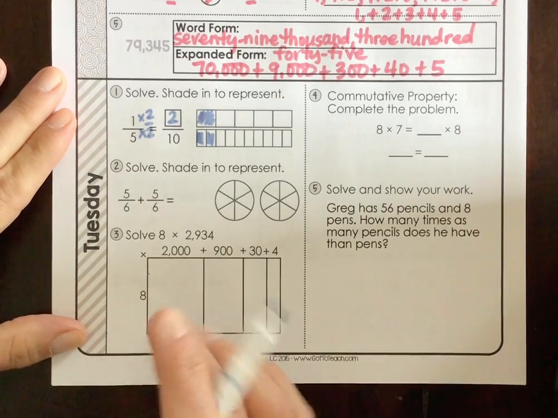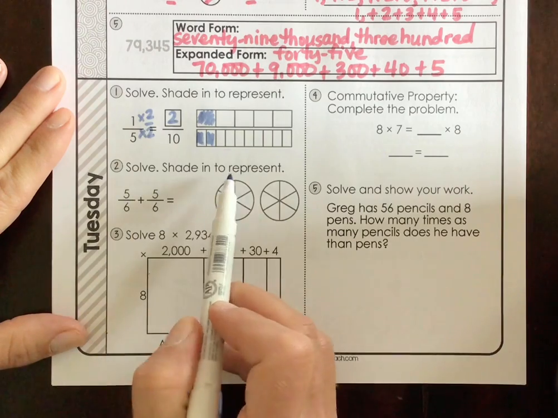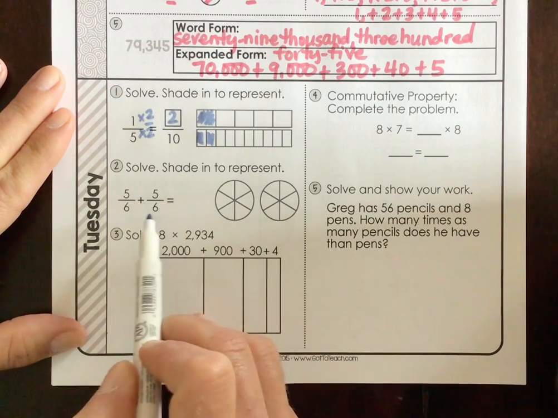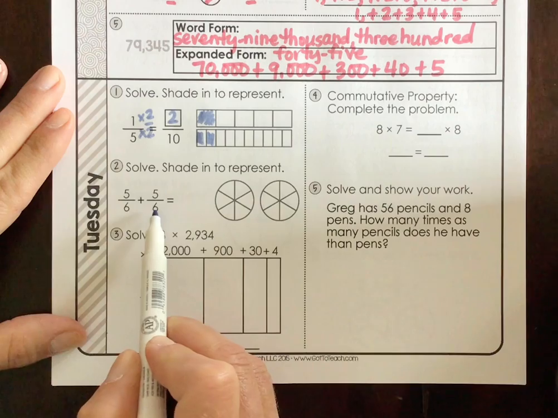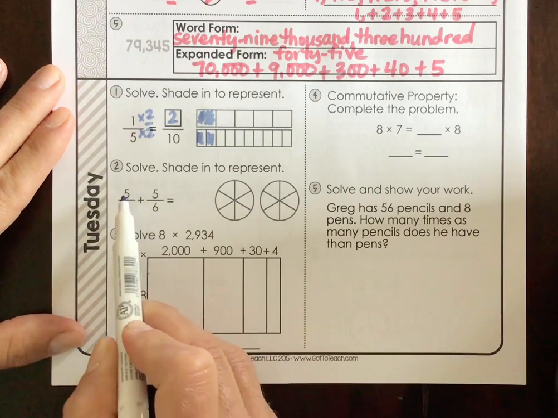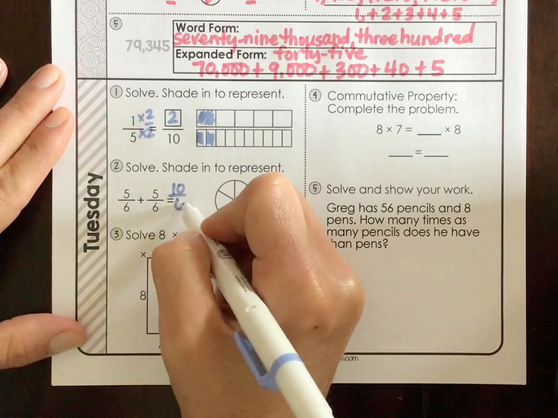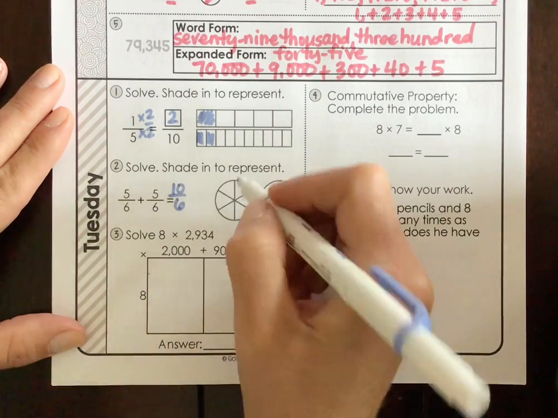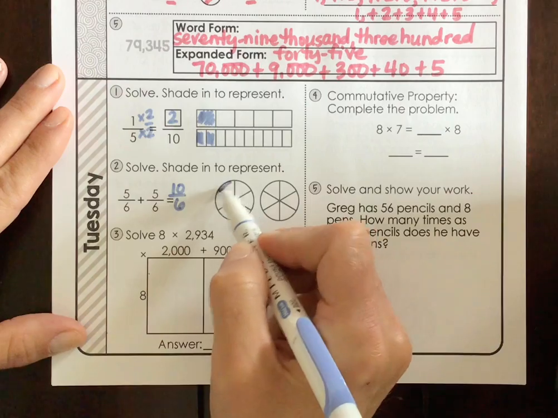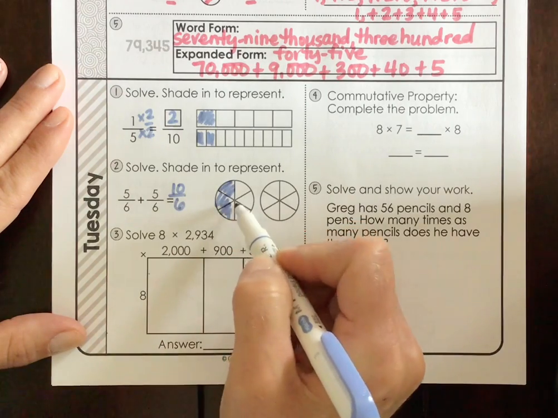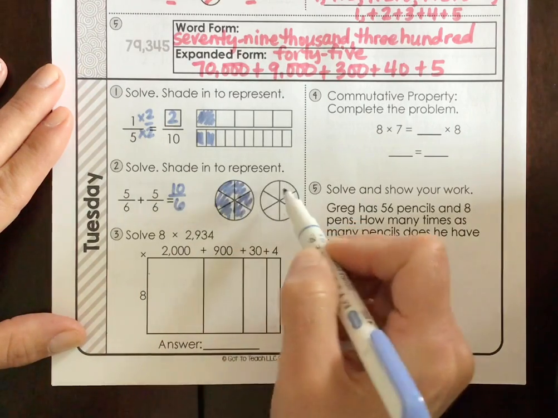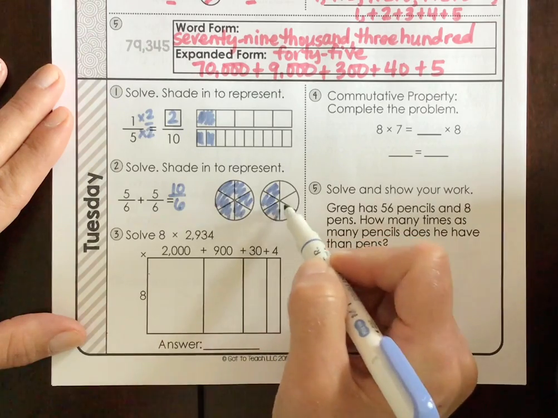All right, number 2, it said to solve and then shade in to represent. We are adding fractions. Check your denominators, they are the same. So we just add our numerators. 5 plus 5 is 10. Keep the denominator 6. So we're going to shade that in. So 1, 2, 3, 4, 5, 6, 7, 8, 9, 10.